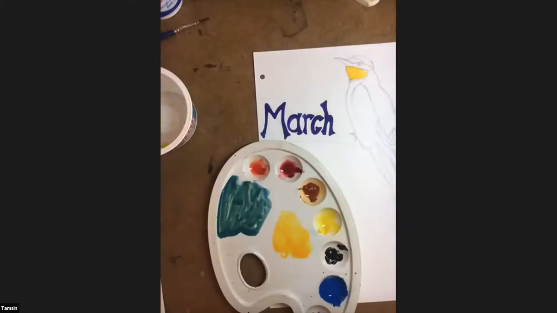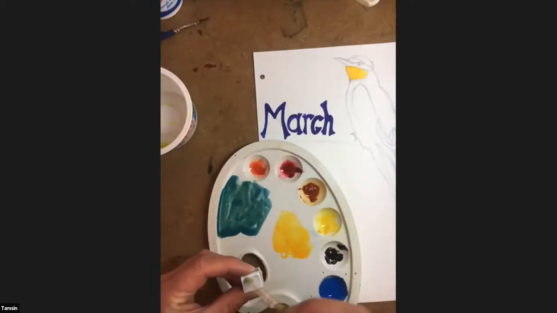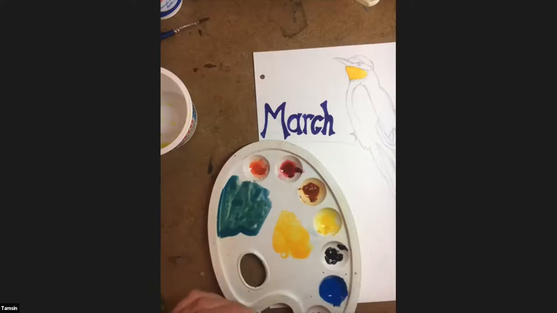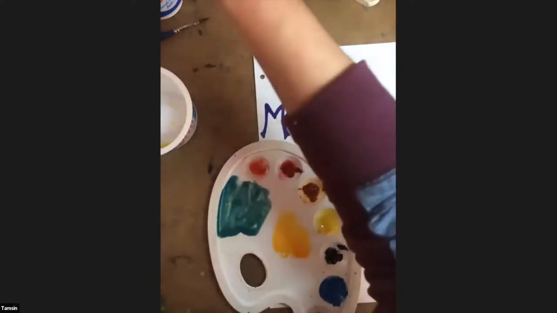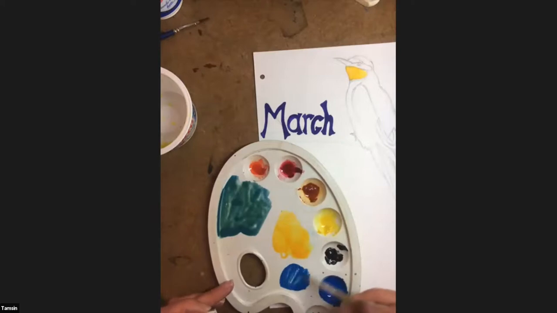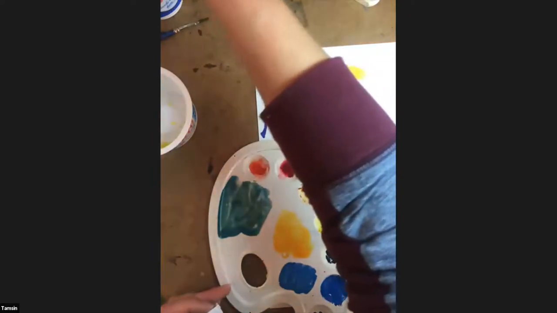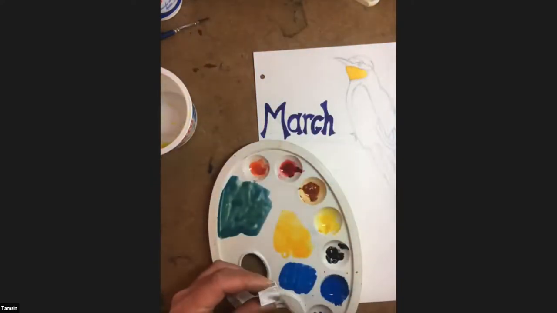Let's try mixing, hopefully everybody's got some white. So you might have white watercolor, and if you don't, maybe you have acrylic or gouache. Yes, I think this is going to work better, blue and white together.